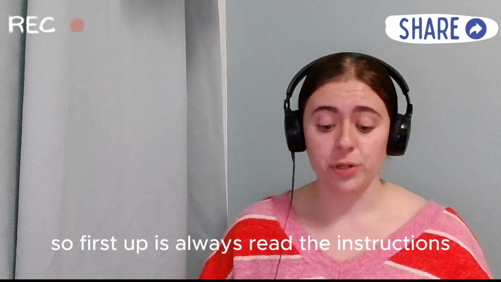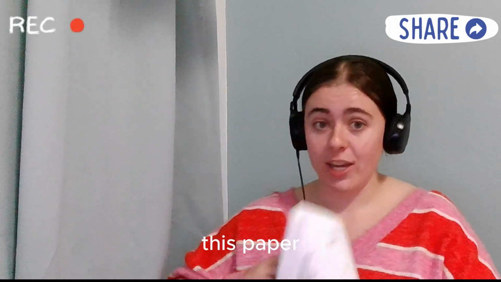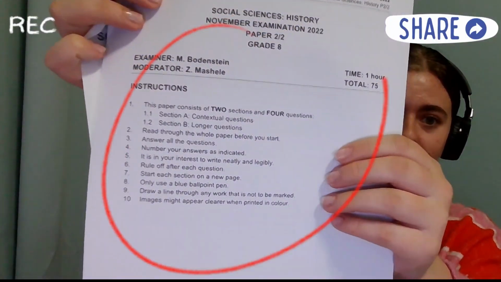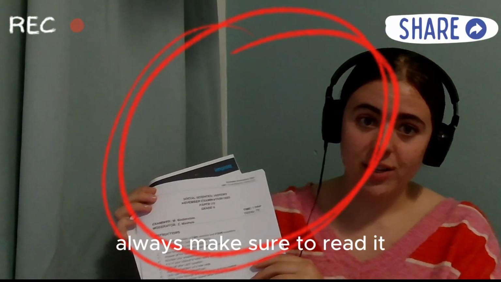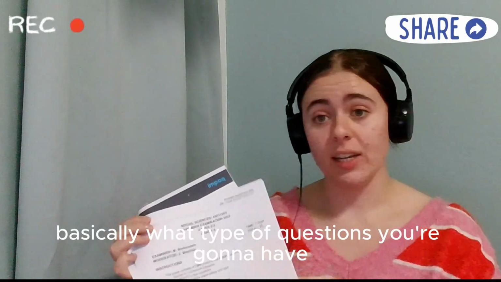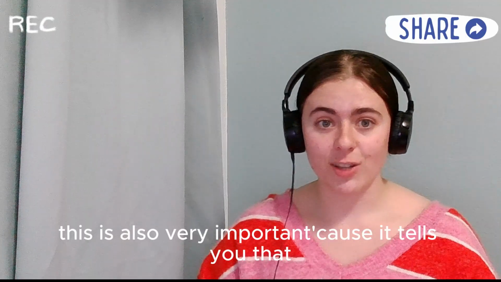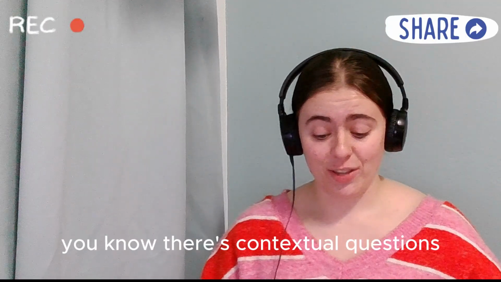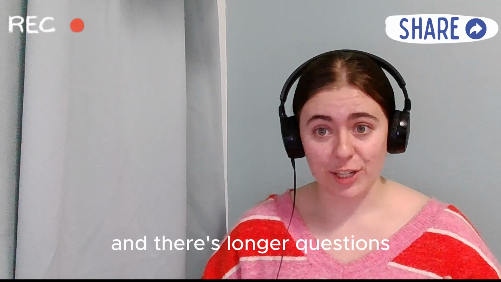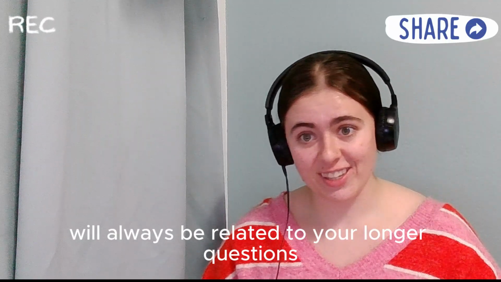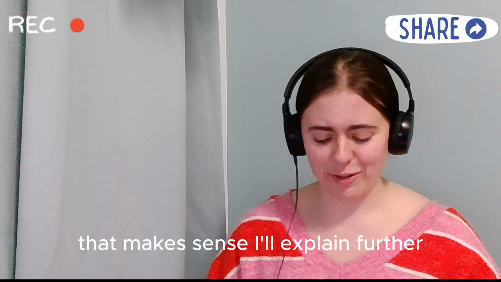So first up is always read the instructions. This page, this beautiful page over here. Always make sure to read it. This tells you basically what type of question it's going to have. This is also very important because it tells you that there's contextual questions and there's longer questions, but the contextual questions will always be related to the longer questions. That makes sense. I'll explain further.